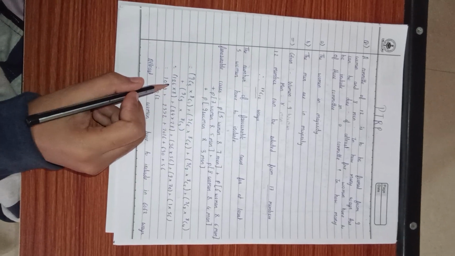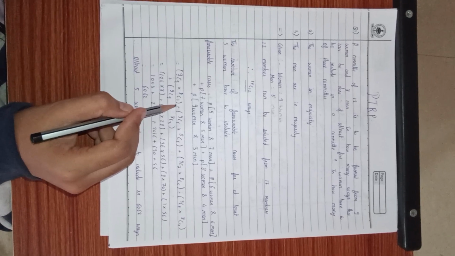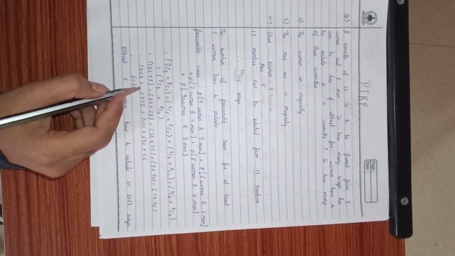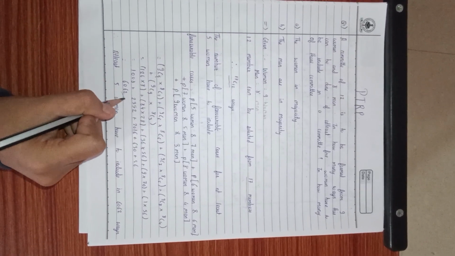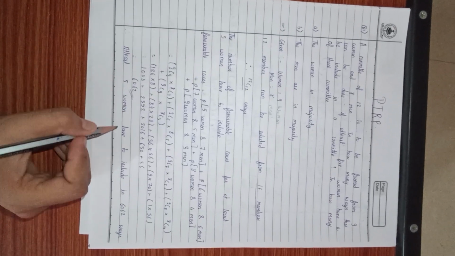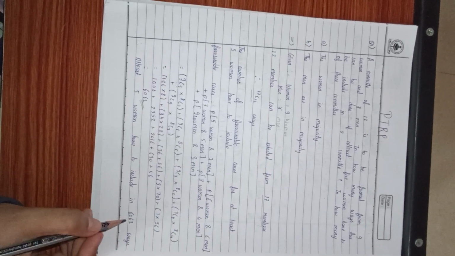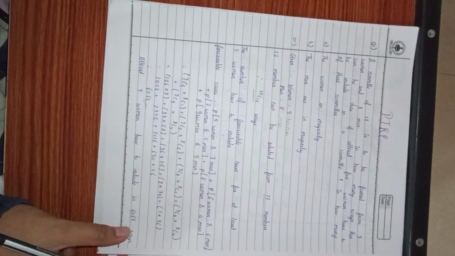So by multiplying both values for each case and adding all the favorable cases, we get the answer as 6062. So at least 5 women can be included in the committee in 6062 ways.